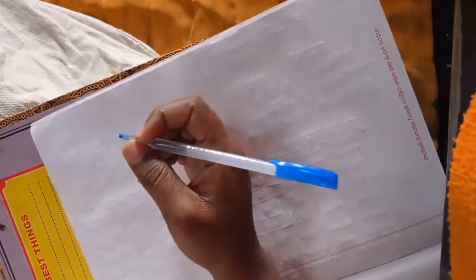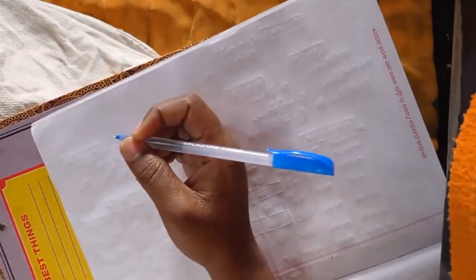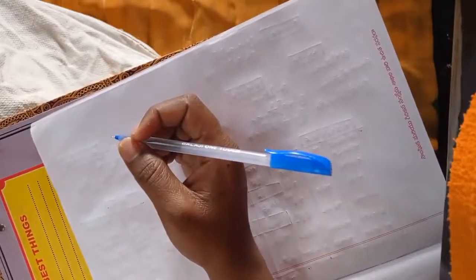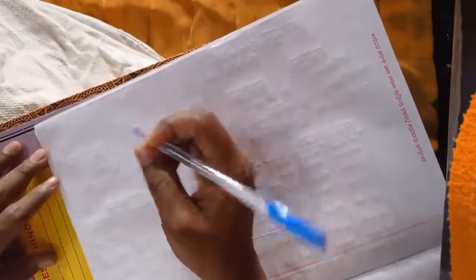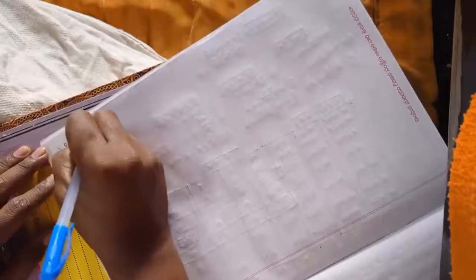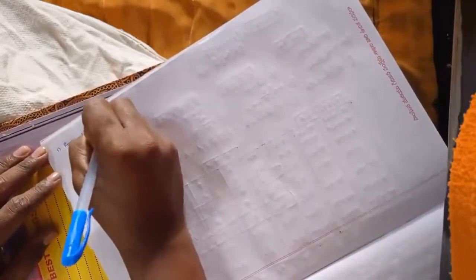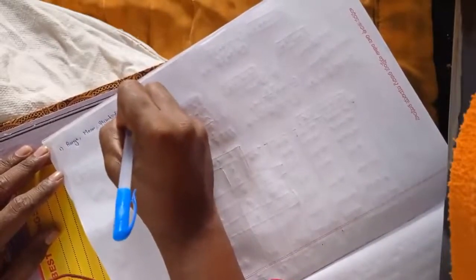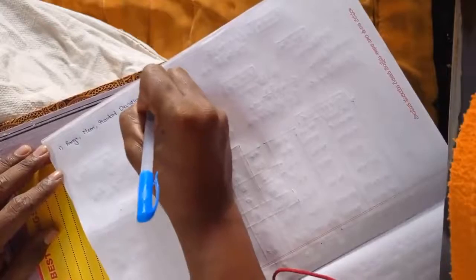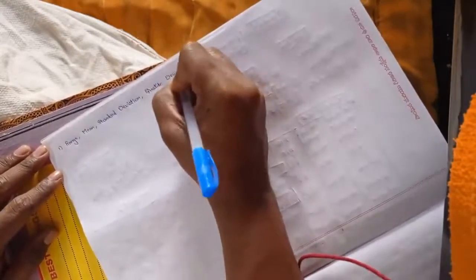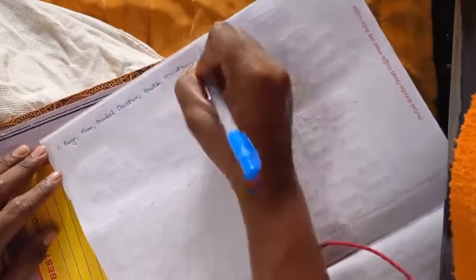Hello guys, in this video we will discuss all the relevant formulas we have discussed earlier, like mean deviation, quartile deviation, standard deviation. In one example, we'll be finding range, mean, standard deviation, quartile deviation.